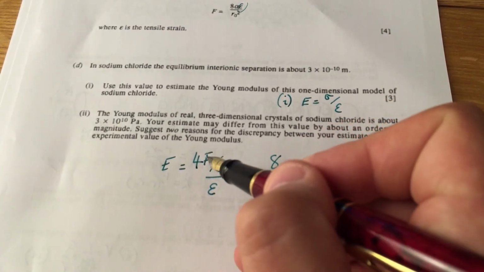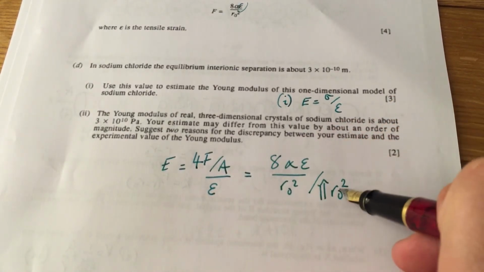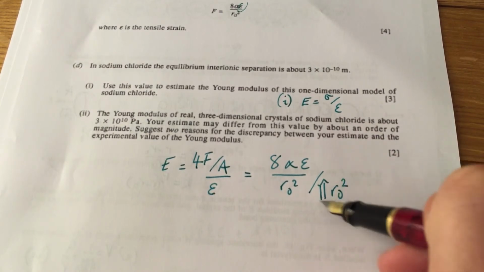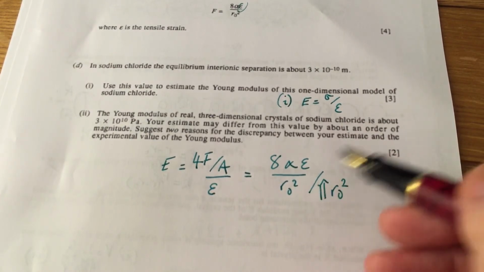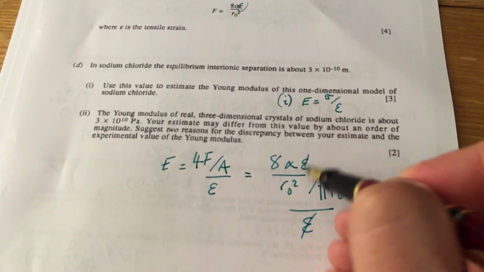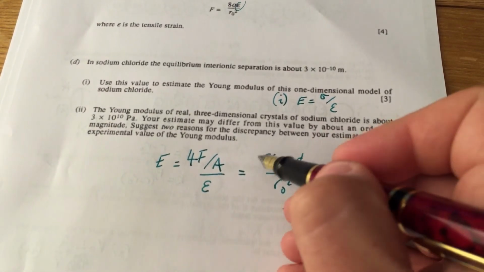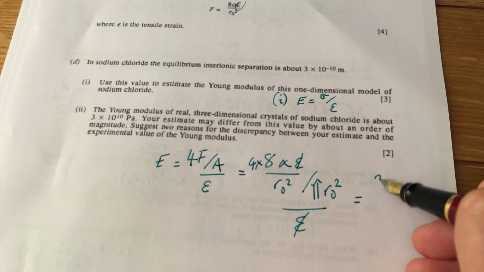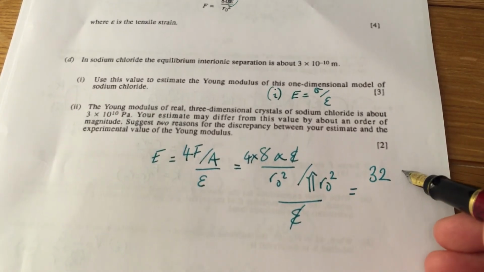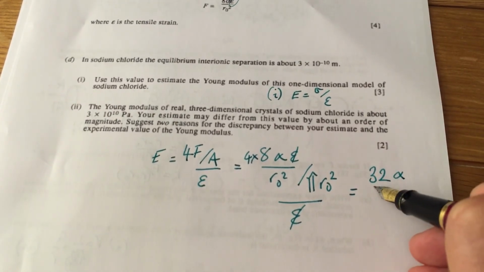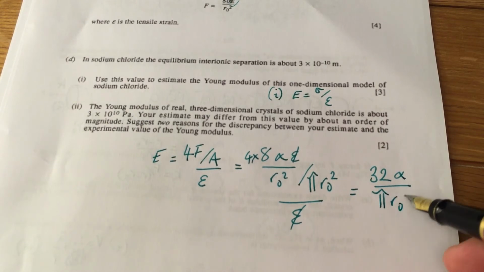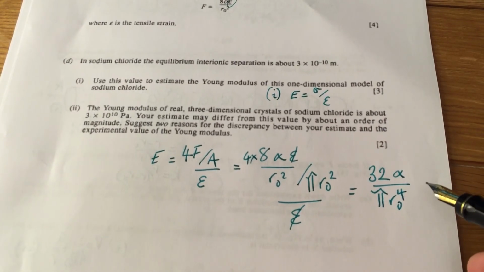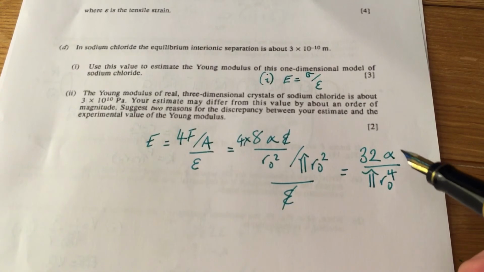Sorry, coming back to my first one, it was 4f over pi R0 squared, because this is half of this, and divide all that by eta. So the etas disappear, giving me 32 alpha over pi R0 to the 4. Is that right?